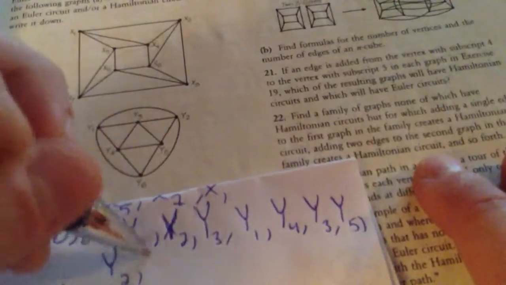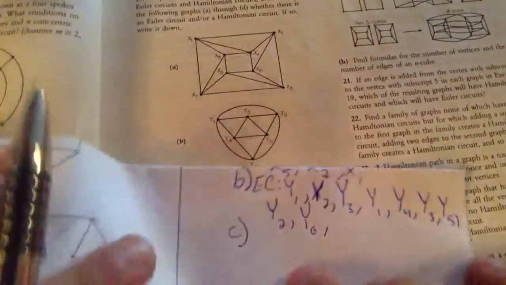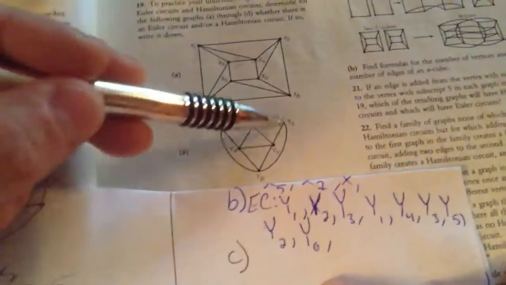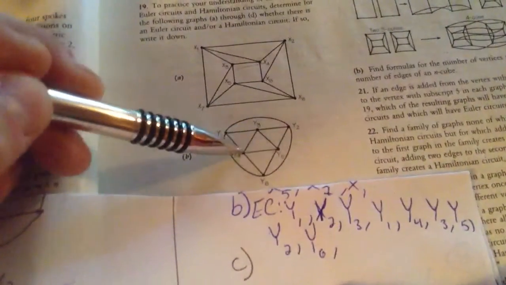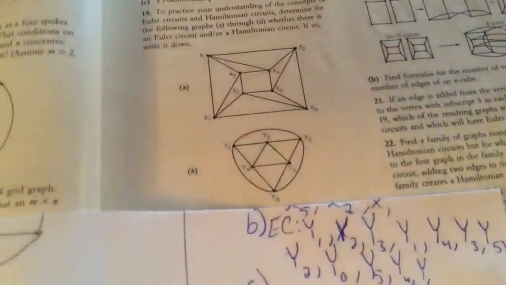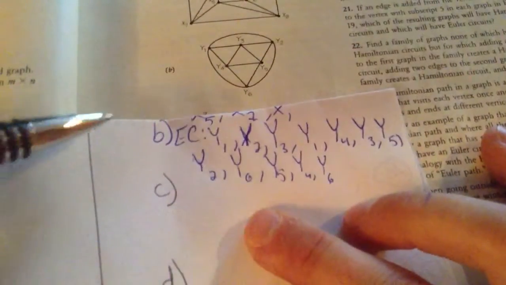Then y6. I've made it to y2, y6, y5, y4, y6. And then back to y1.